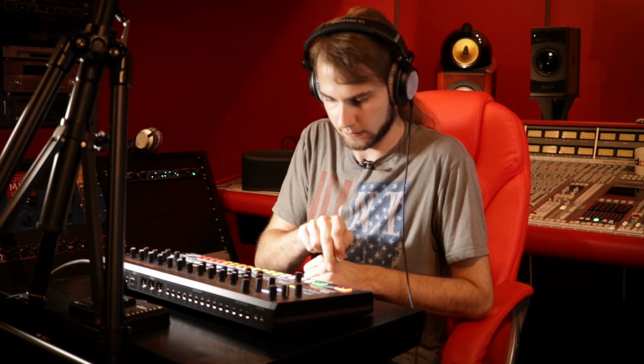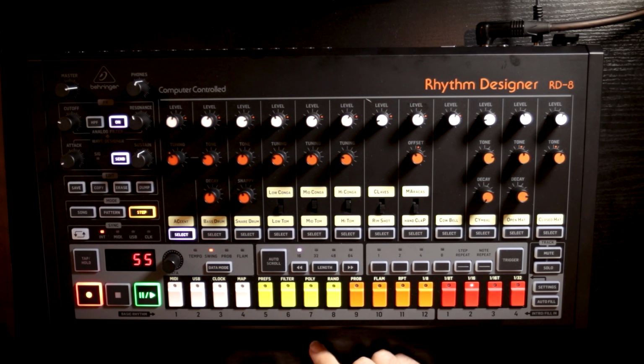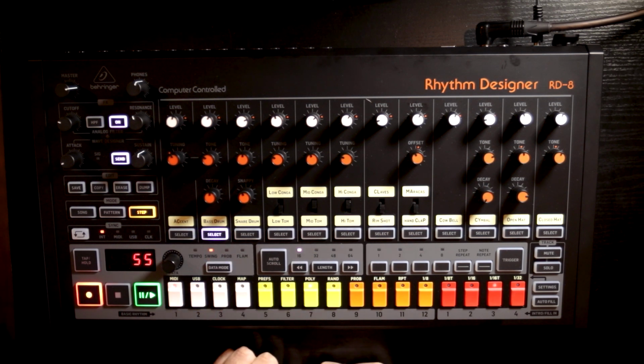Oh yeah, let's go through the accents. So you basically decide which of the, in this case, 16th notes you want to accent. For example, right where the kick drum is, because you know, it's an 808. Want to emphasize on the kick drum. Actually, let's do another kick drum. Yeah. So there you have it.